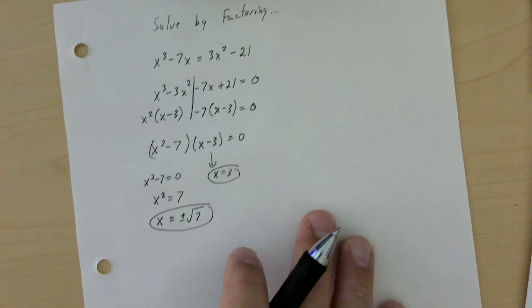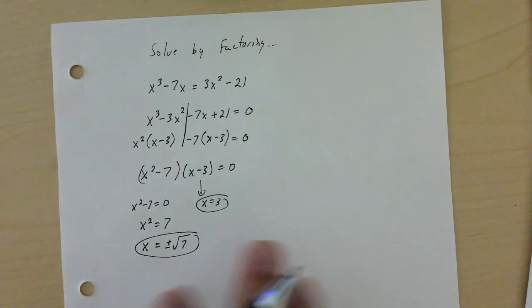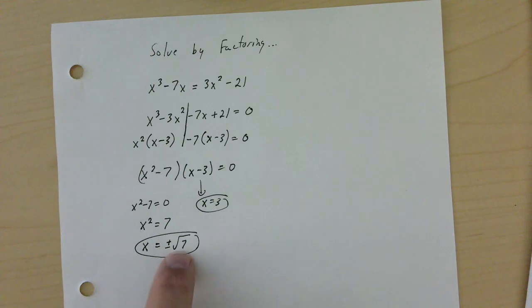Okay, so that's a quick little warm-up to just illustrate when we don't have perfectly nice answers. So this is still a real answer, it's just irrational.